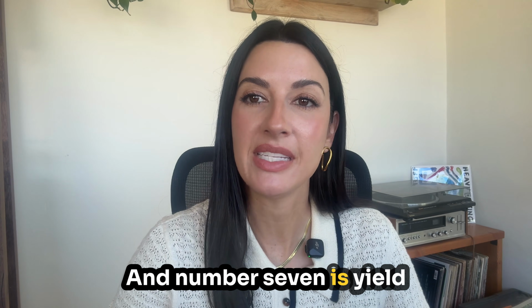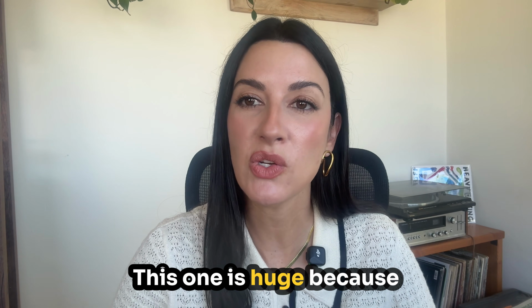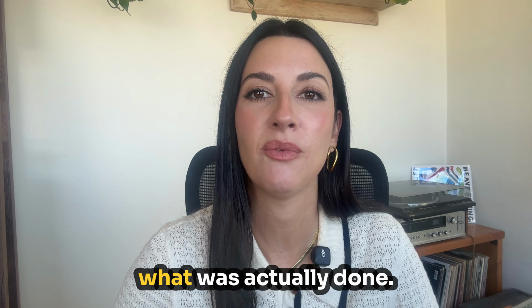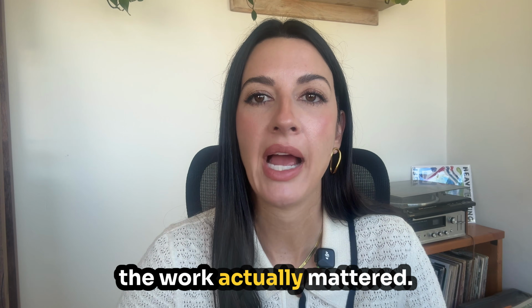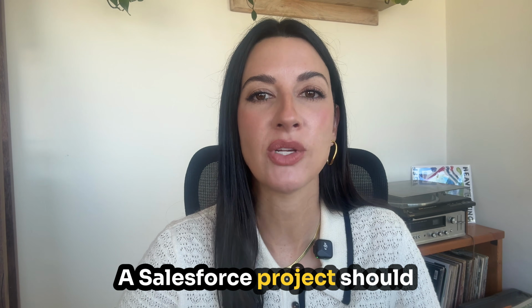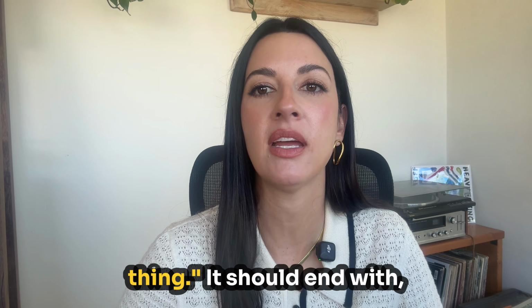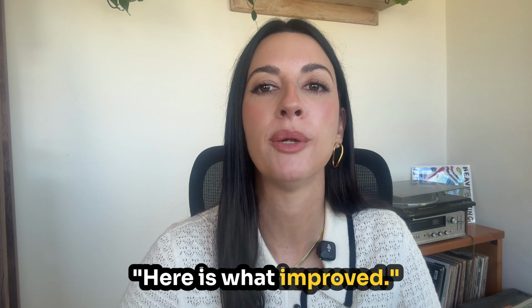And number 7 is yield measurable outcomes. This one is huge because we're now showing you what was actually done. So this is where you prove that the work actually mattered. A Salesforce project should not end with, we built the thing. It should end with, here is what improved.